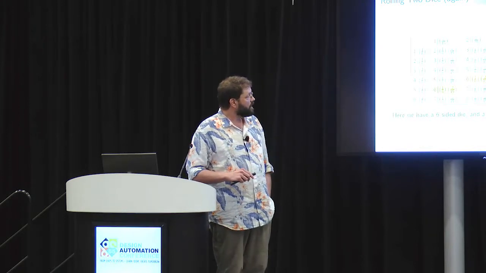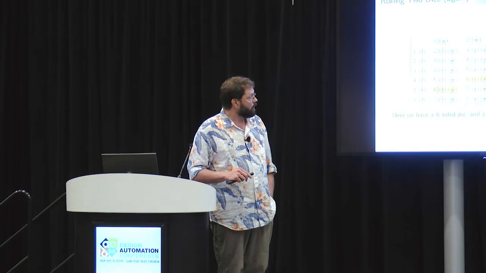The probability of this 6 right here is rolling that 4 and that 2: 1/6 times 2/15. But the probability of this 6 is rolling that 3, which is 1/6, and this 3, which is 9 over 15. That's different. The probability of this event happening is different from the probability of this event happening.